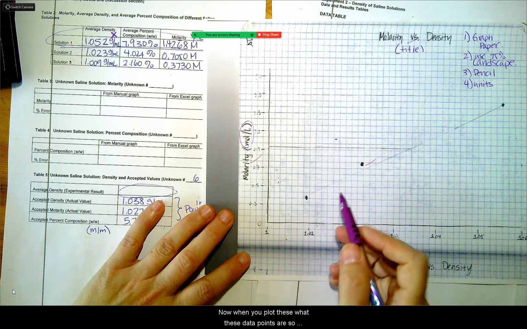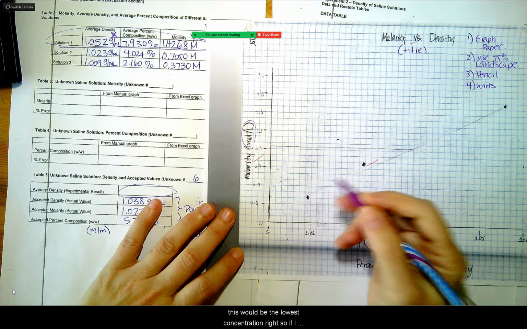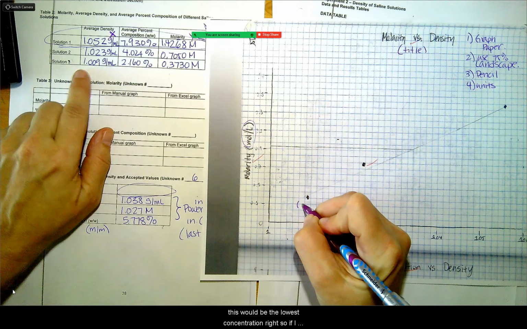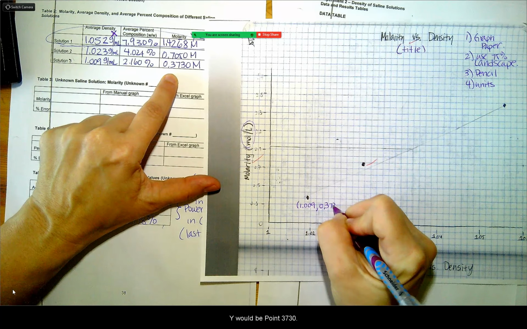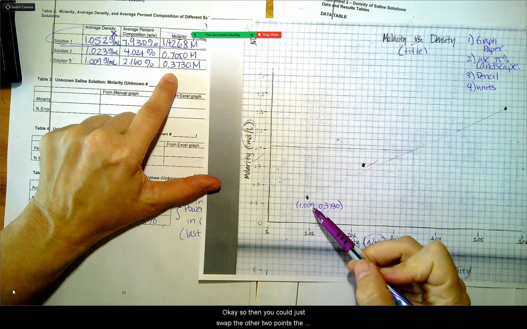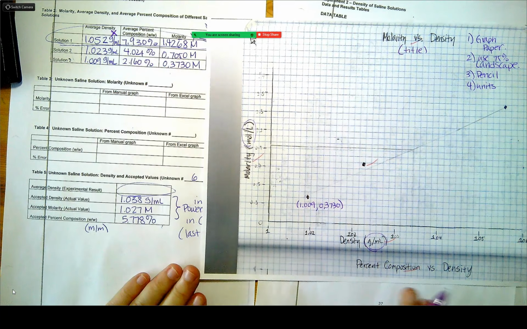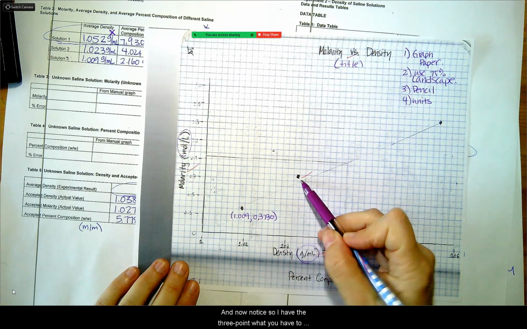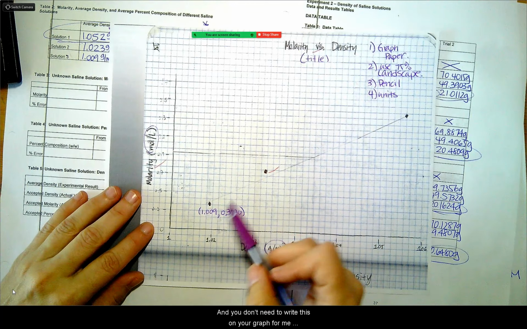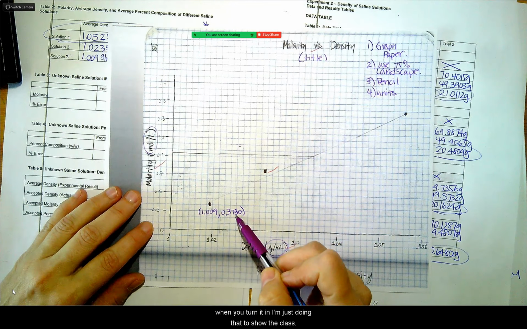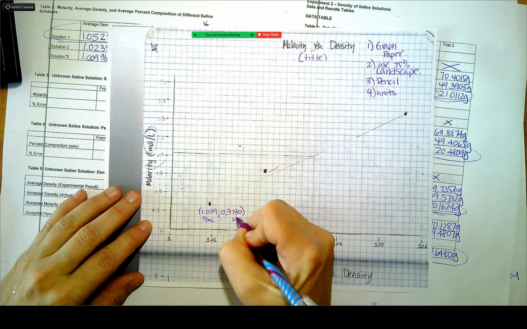Okay. Now, when you plot these data points, this would be the lowest concentration, right? So if I were to plot my x and y, here's my x, 1.009, and the y would be 0.3730. Okay, so then you could just plot the other 2 points the same way. There's your x, there's your y, there's your x, there's your y. And now notice, I have the 3 points. After you plot those data points, and you don't need to write this on your graph for me when you turn it in, I'm just doing that to show the class. Again, this is your gram per mil, and then this is your molarity.